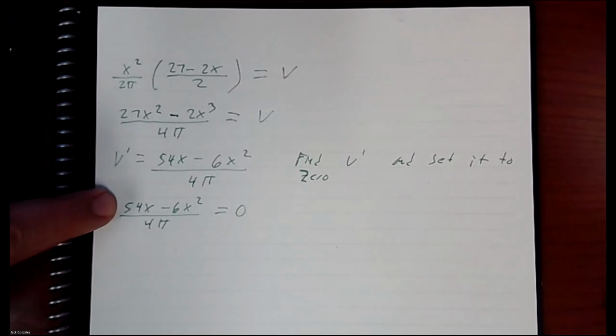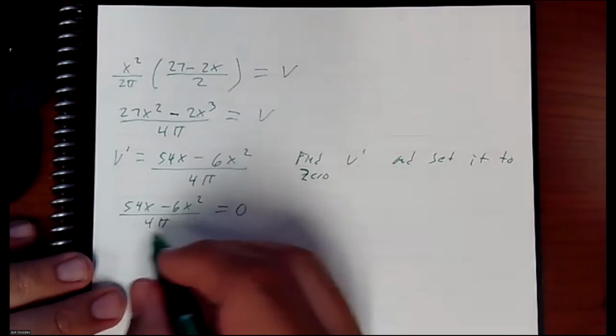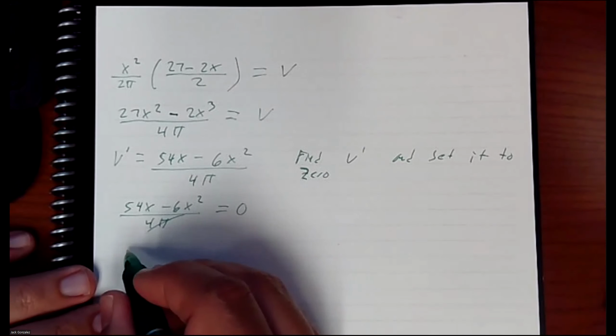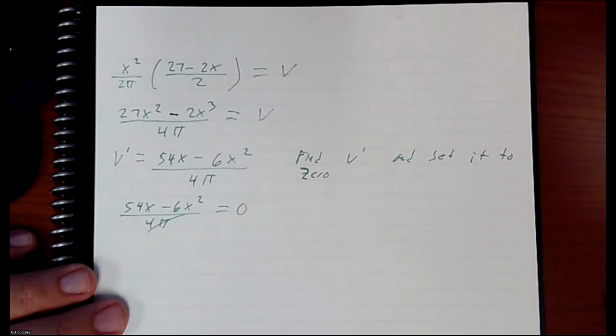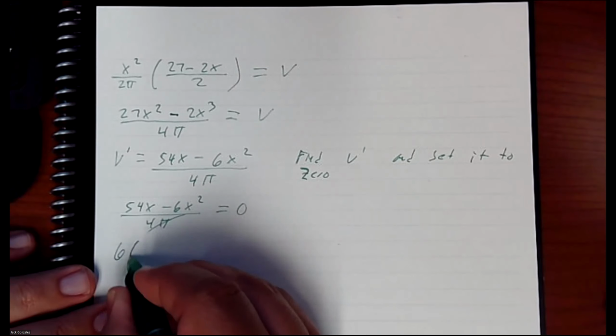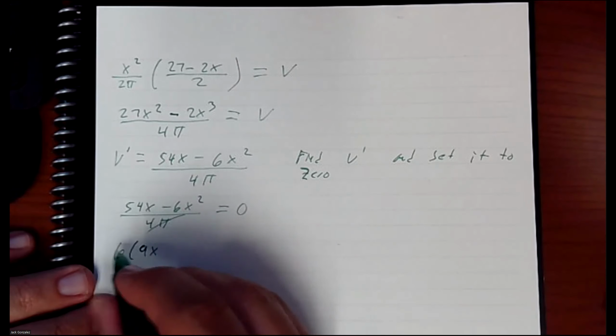Now, the only thing that really matters here is the top part. What makes that 0? Because this is just a number down here, doesn't matter. You can multiply both sides and cancel it. So when is this 0? So divided by 6. Yeah, factor 6. That'll make this a 9x.